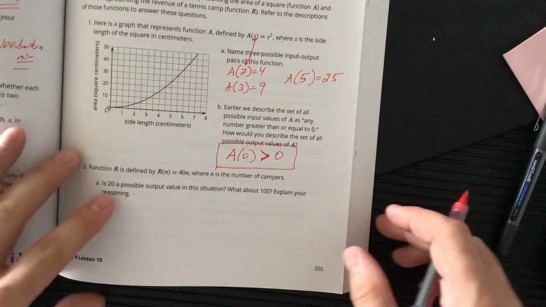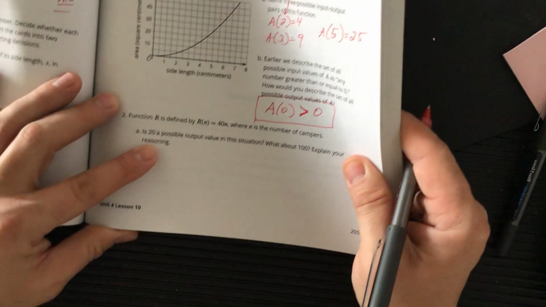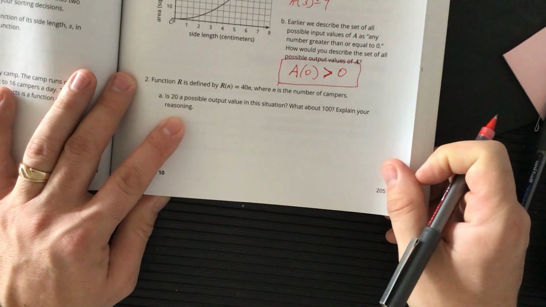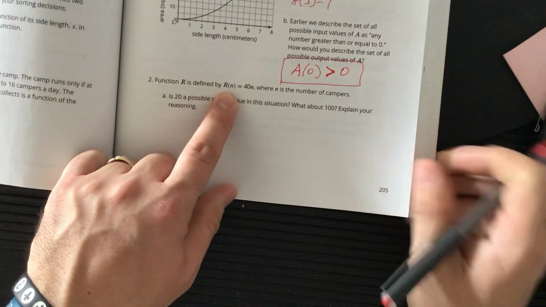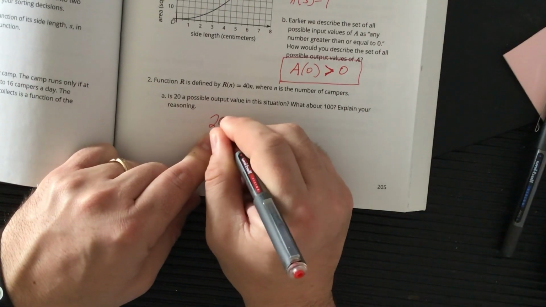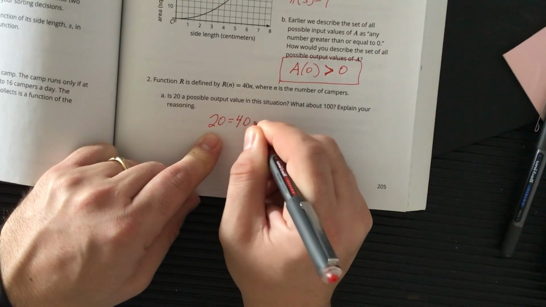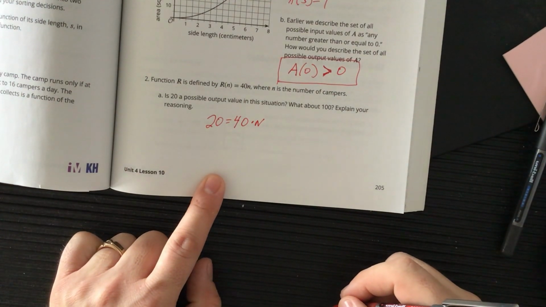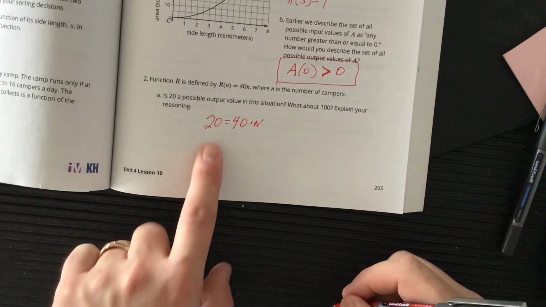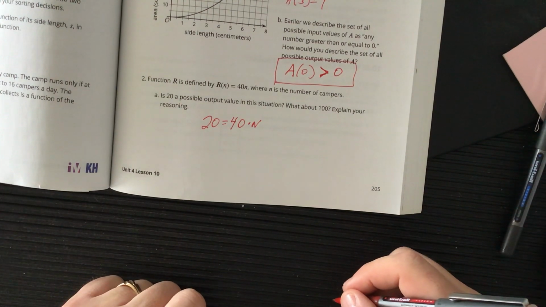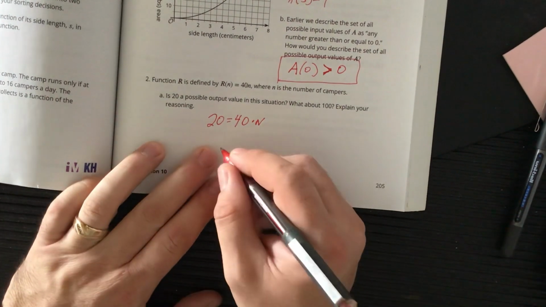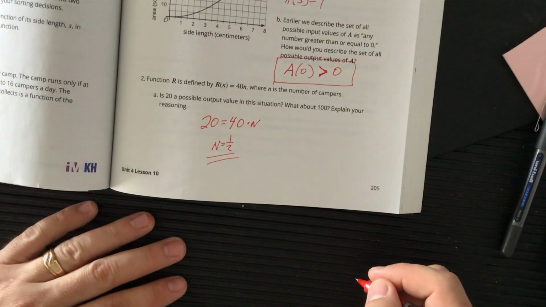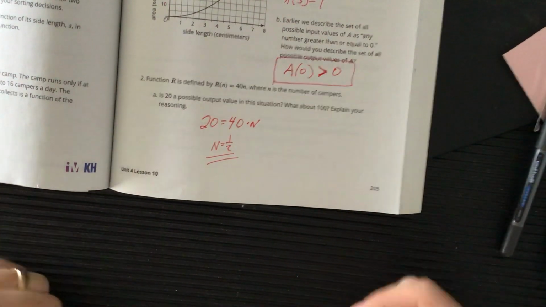Number 2. Is 20 a possible output value? So output is your Y value. So I want to know if 20 works. Yeah, I thought it was just $40. $40 per camper. Oh, it brought in $20. No, because you can't have half a person. All right, and that would be a half. In this case, that doesn't make sense. All right, can't have a half a camper.